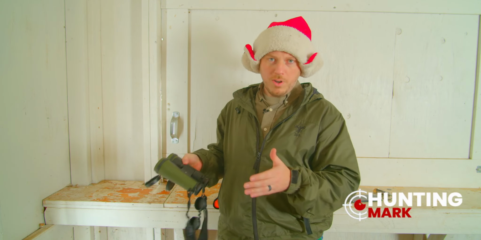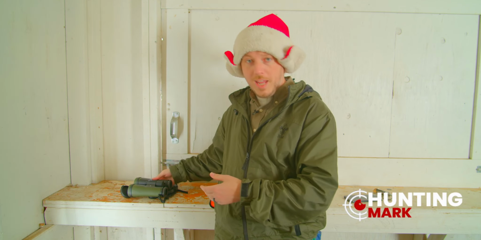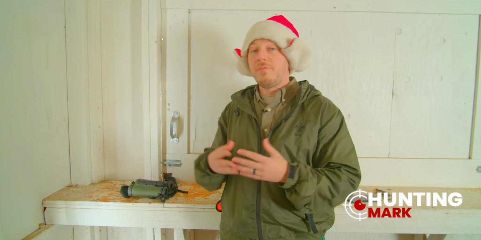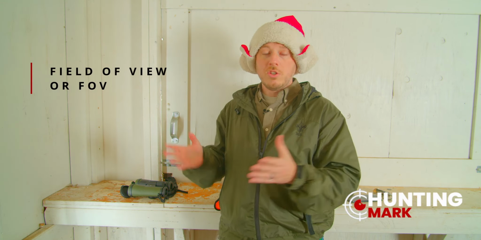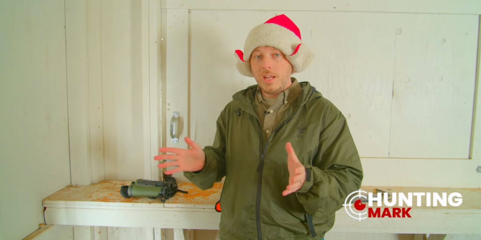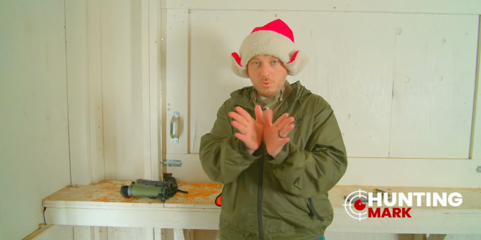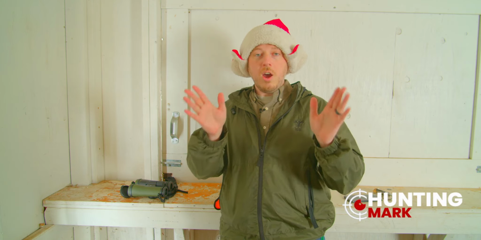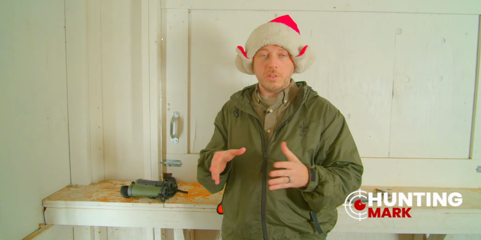You're going to see some other numbers associated with binoculars, different ways of measuring their capabilities. You'll see things like field of view. You might think that you can infer field of view from magnification, but that's not always true. There are some variations. Field of view is talking about how wide you can see from edge to edge, so how much is visible from edge to edge in what you're seeing through the binoculars.